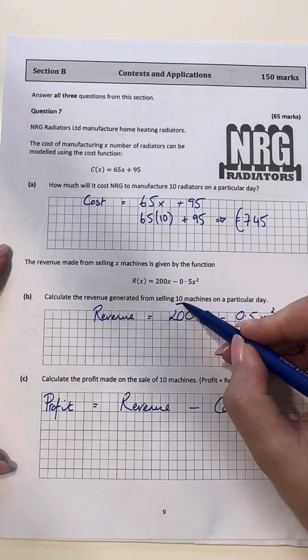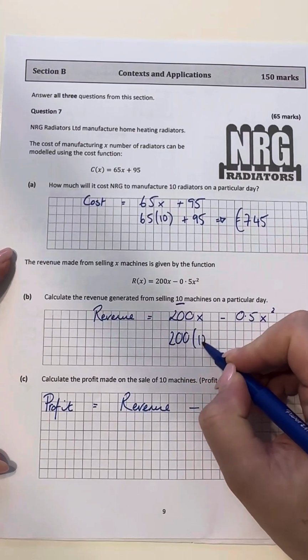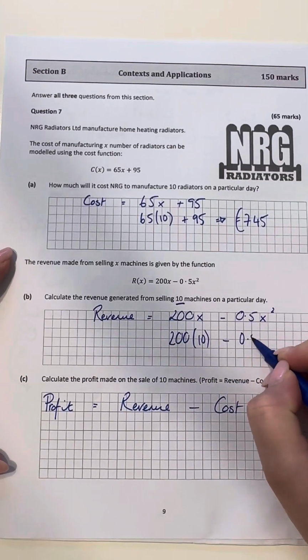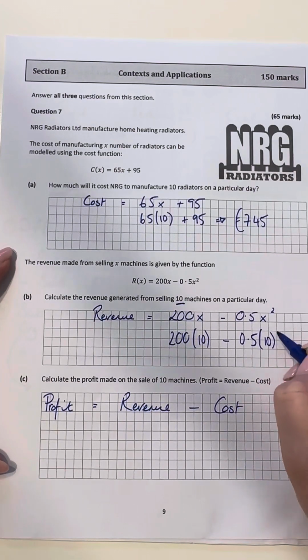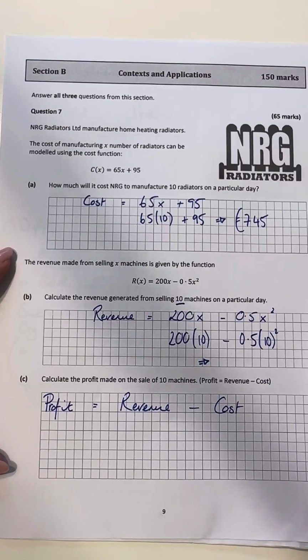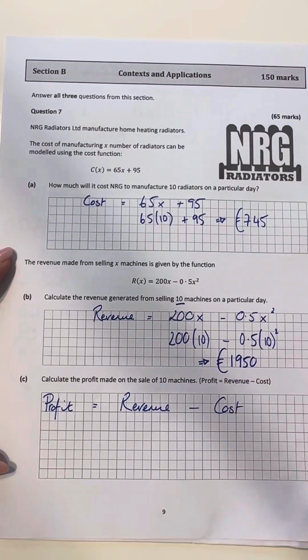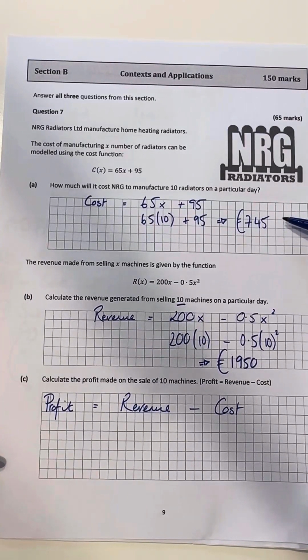Here, they're selling 10 machines, so I'm fitting in 10 for x. Pop the whole lot into your calculator and you will get 1,950. My cost of making 10 radiators was €745, and the revenue that was generated was 1,950.